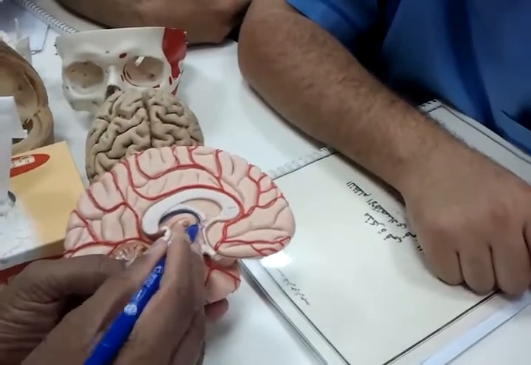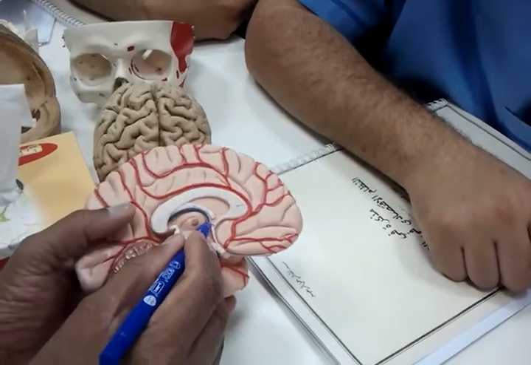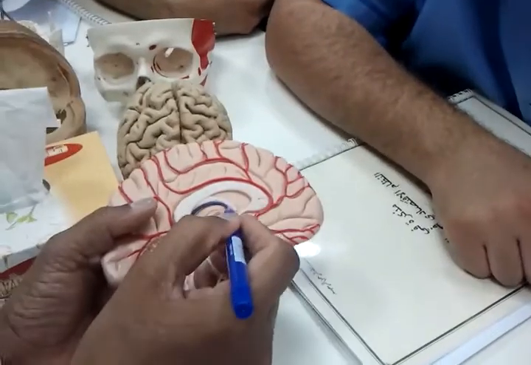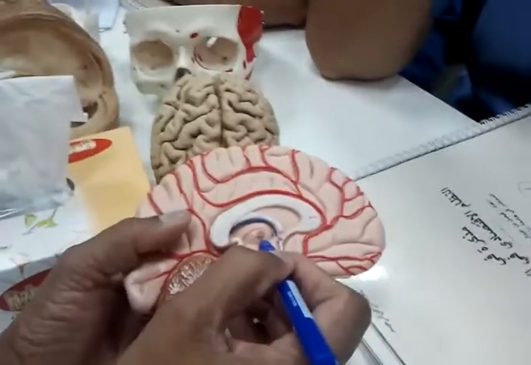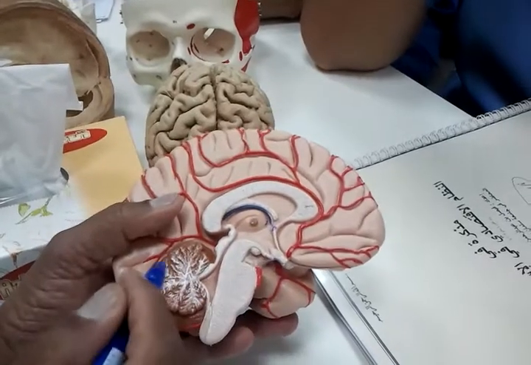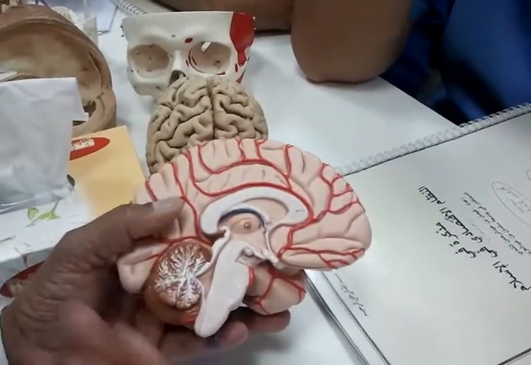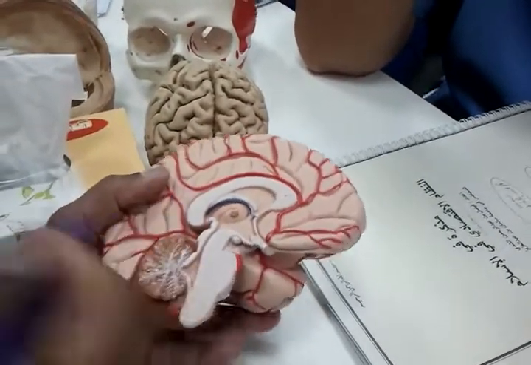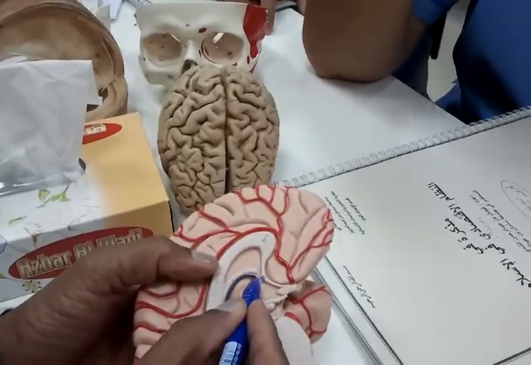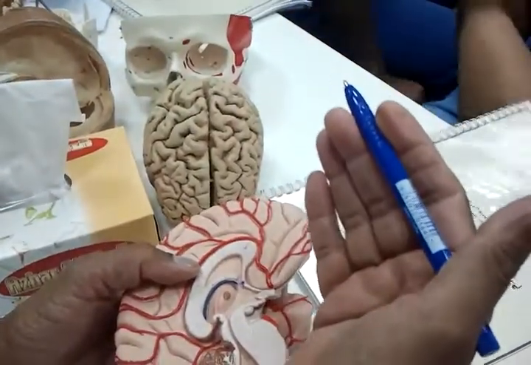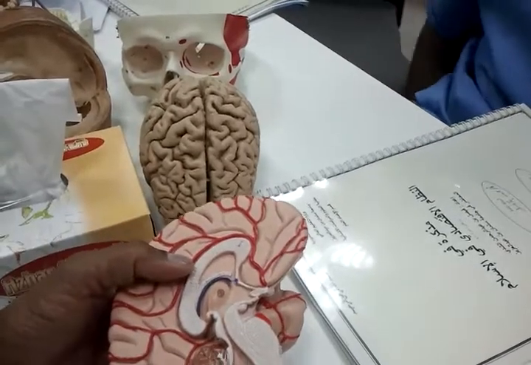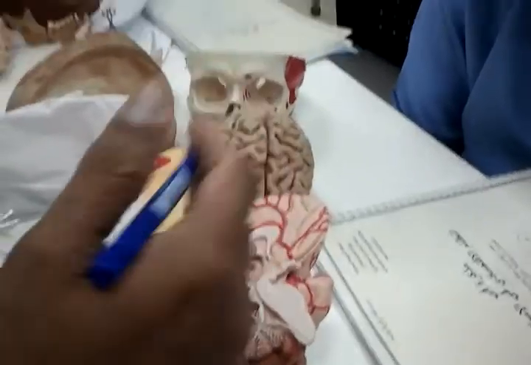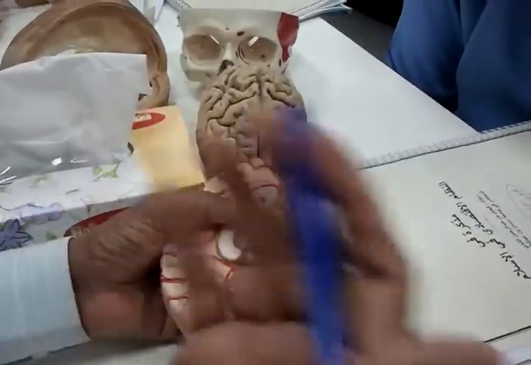Between the anterior limit of the thalamus and the anterior commissure, there is a small opening. This opening comes from the lateral ventricle and communicates the lateral ventricle with the third ventricle. This foramen is called anatomically the interventricular foramen. It is lying at the anterior end of the thalamus and posterior to the anterior commissure. And please remember, there is another name of this foramen, the foramen of Monro.